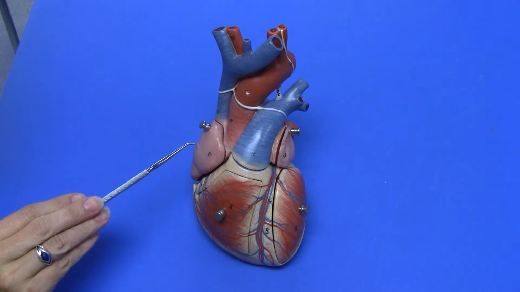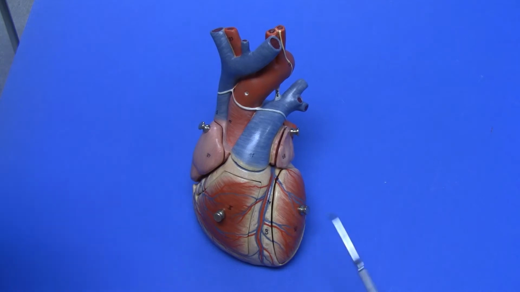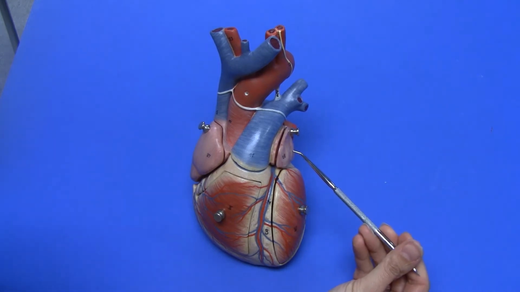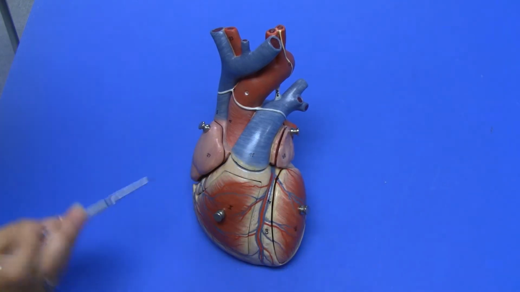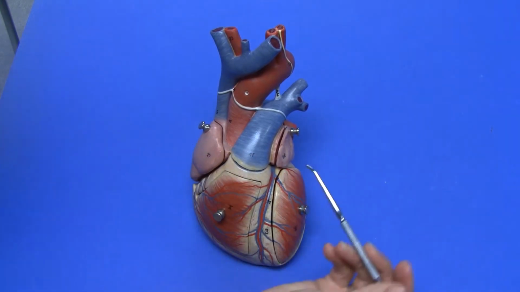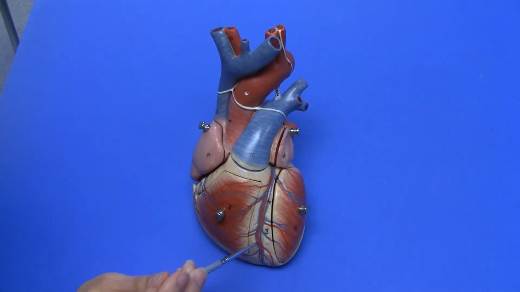This structure right here is the right atria. This is the right ventricle. This is the left ventricle and the left atria. These ear-shaped edges of the atria are the auricles. This is the auricle of the right atria and the auricle of the left atria. This is where the interventricular septum is located. The surface of the heart is called the epicardium.